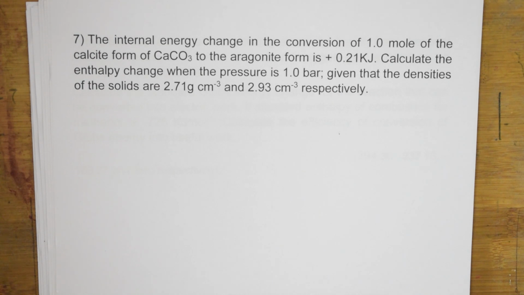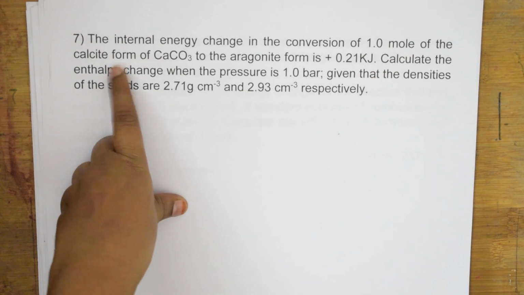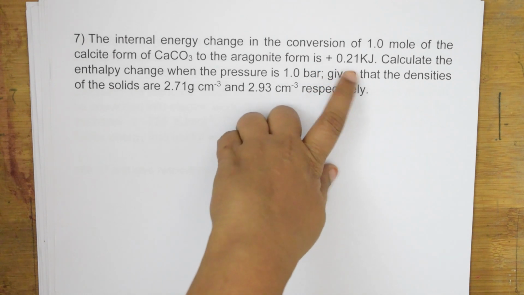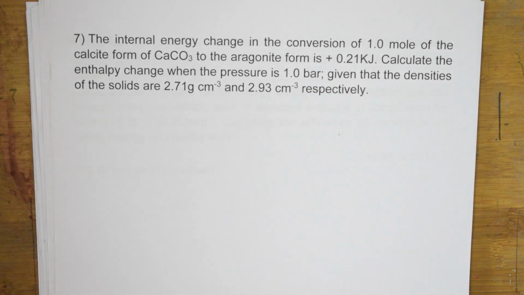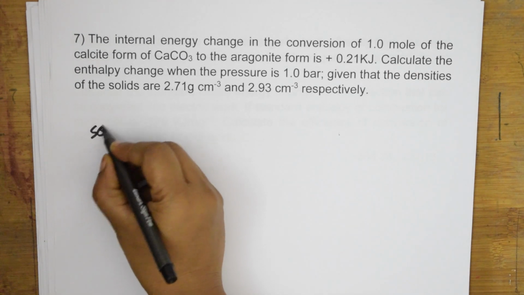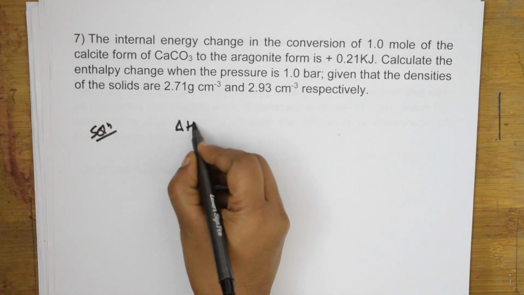The internal energy change in the conversion of 1 mole of calcite from calcium carbonate to aragonite form is plus 0.21 kilojoules. Calculate the enthalpy change when the pressure is 1 bar. Given that densities of solids are 2.71 gram per centimeter cube and 2.93 gram per centimeter cube respectively. What should I find? I need to calculate enthalpy change. Let me write delta H, I need to find.